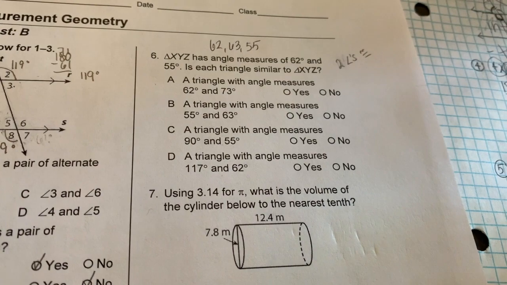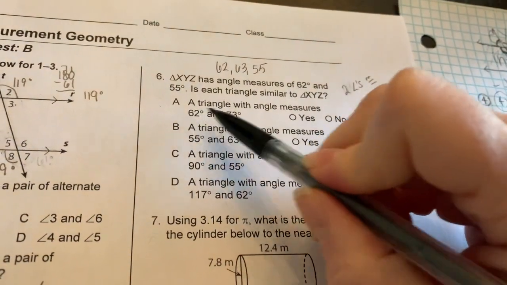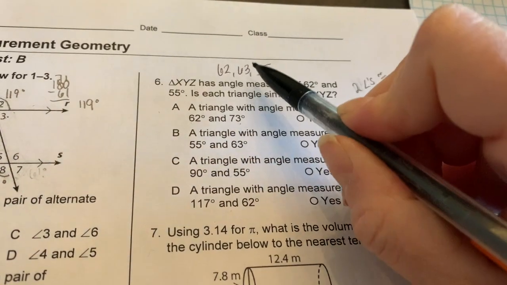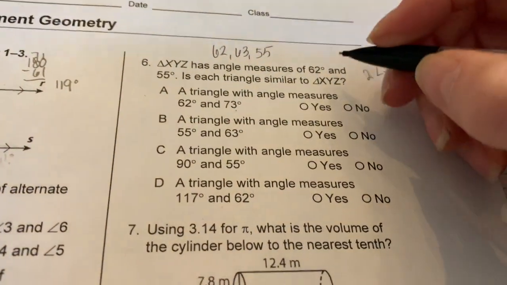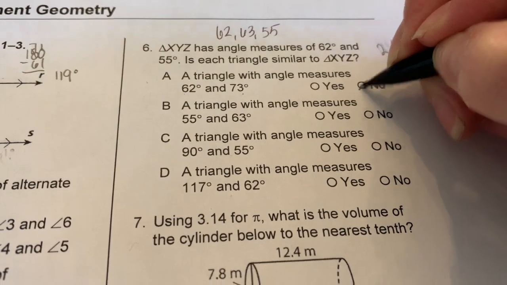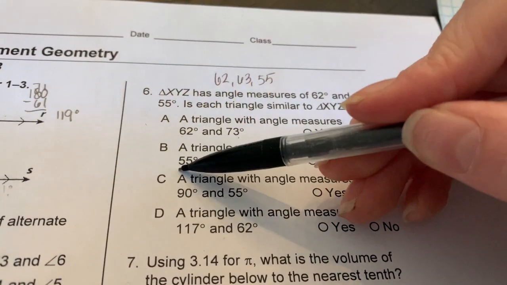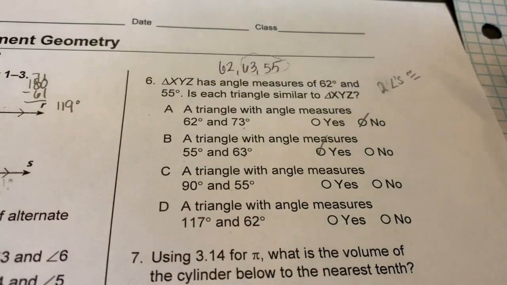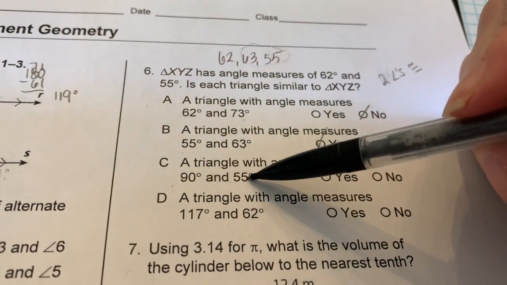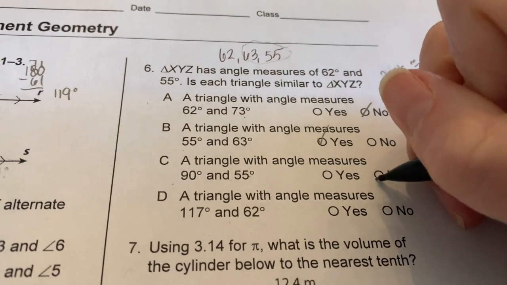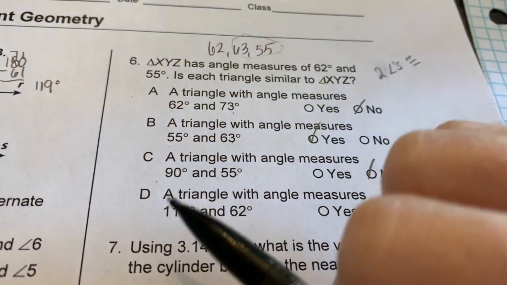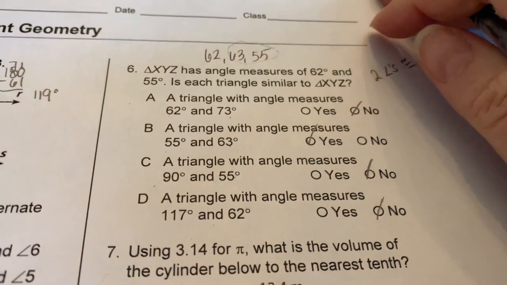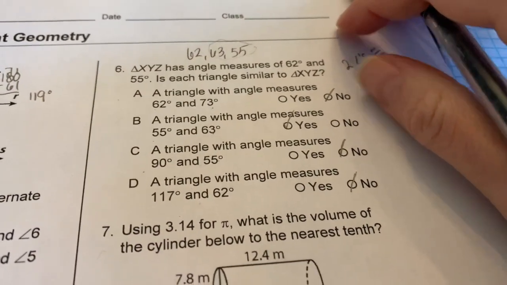So for the first triangle in A, it has 62 and 73. So these cannot possibly be similar because there's no way of having two angle measurements that are equal here. So that's a no. 55 and 63, that's two of the same, so that's a yes. 90 and 55, there's only one that's the same, so that's a no. And then 117 and 62, that's another no. It has to have at least two angles that are equal.